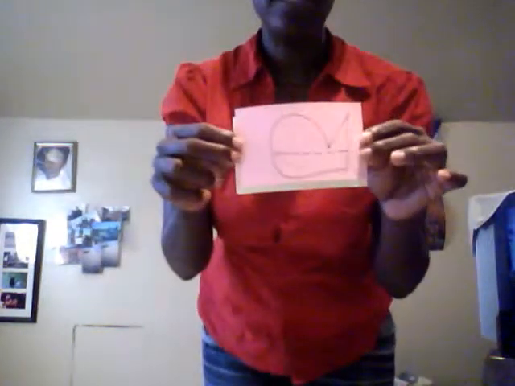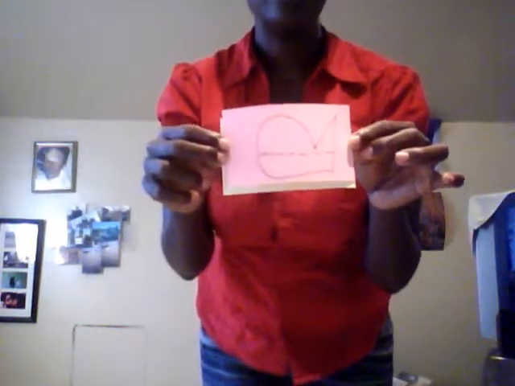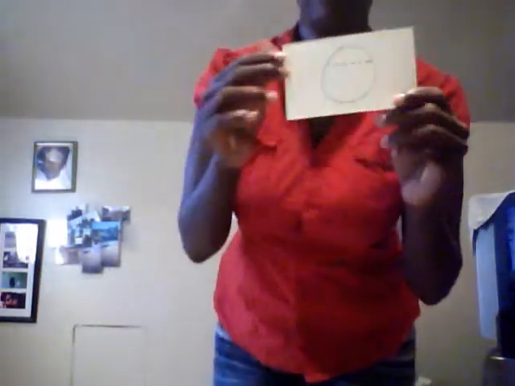Symmetric. You guys are doing good. I can't stump you. What about this? Asymmetric. Can't stump you. And the last one, this one is kind of tricky. What is this? Asymmetric.